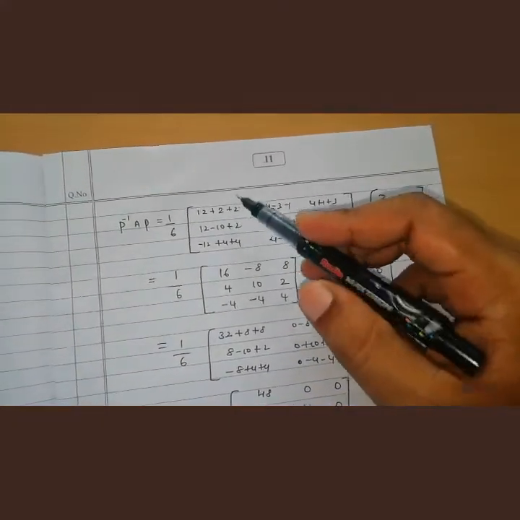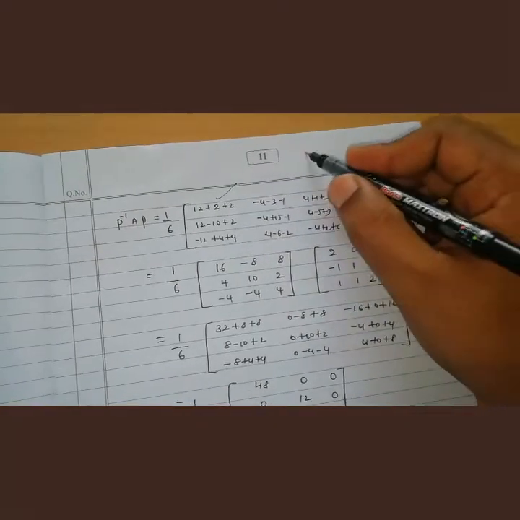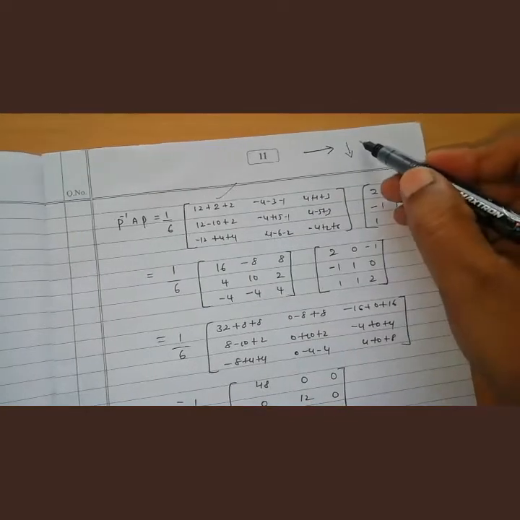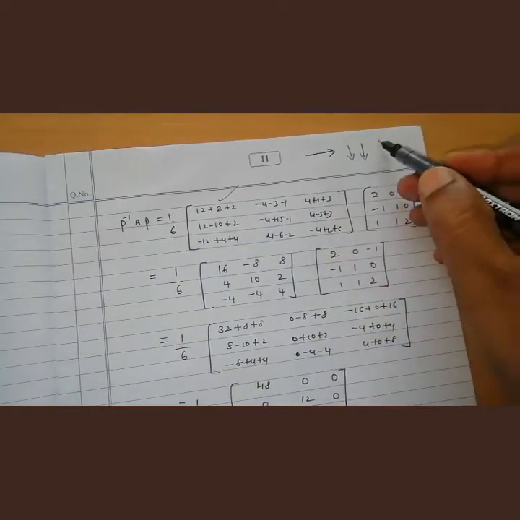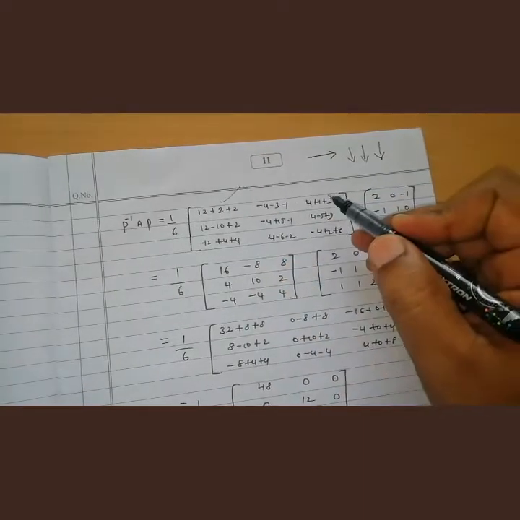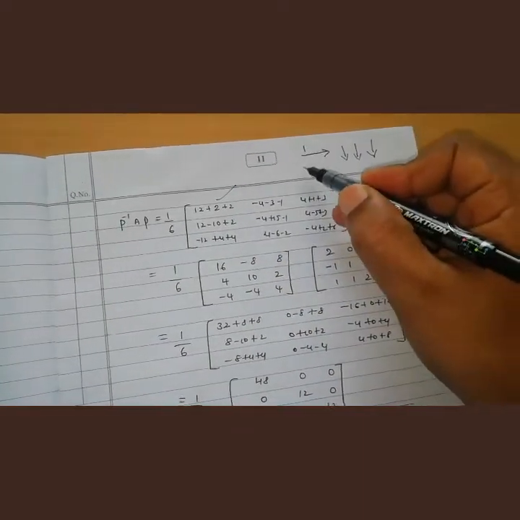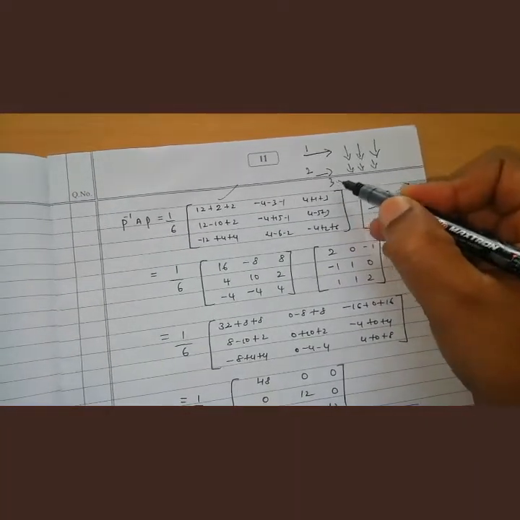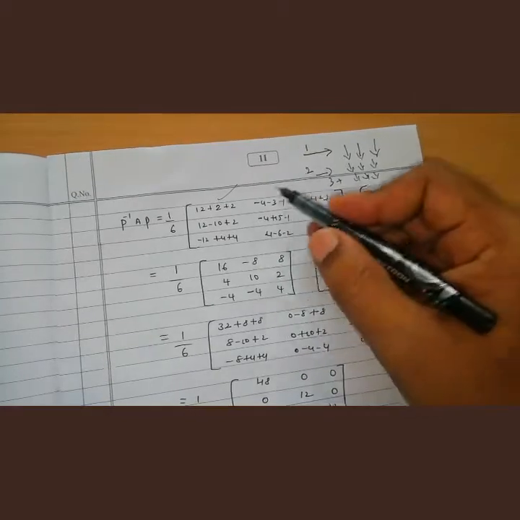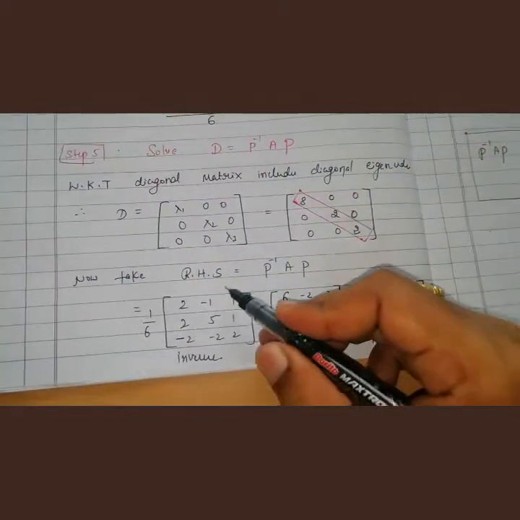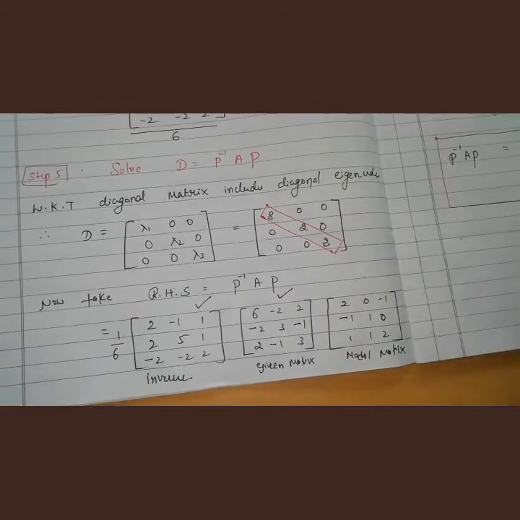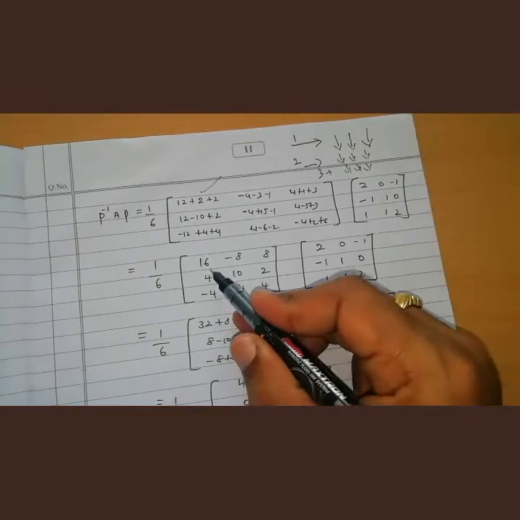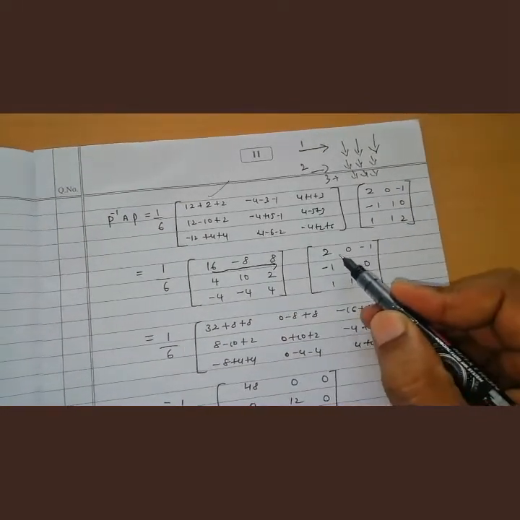This is the value you are going to get when you take first row, first column. This you will get for first row, second column. This you will get for first row, third column. So the first row is over. Similarly, you have to take the second row, first column, second column, third column. Third row, first column, second column, third column. So you will get this one. These two multiplications we have done, and we write the modal matrix as it is. Once I got this, again the same procedure. First row, first column.